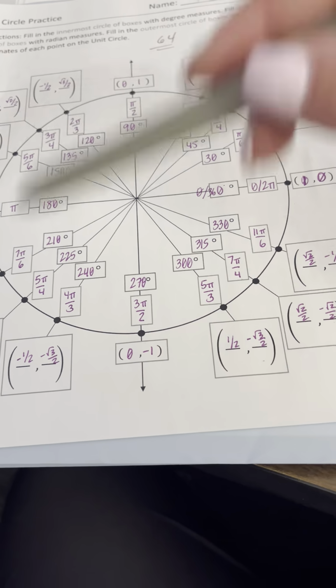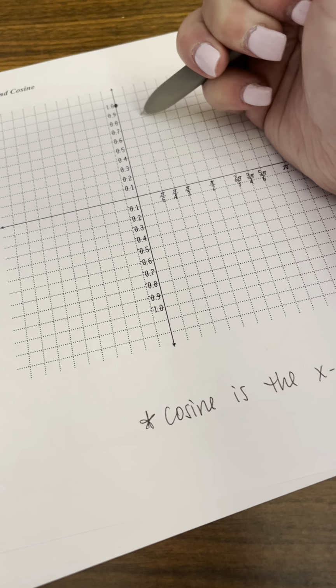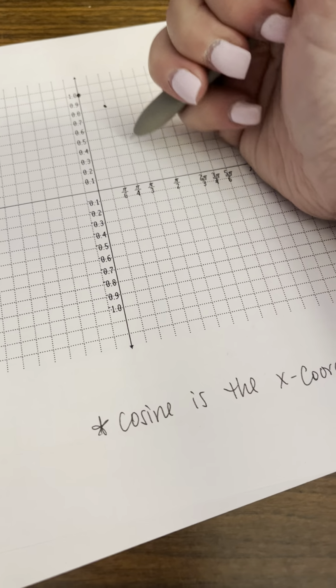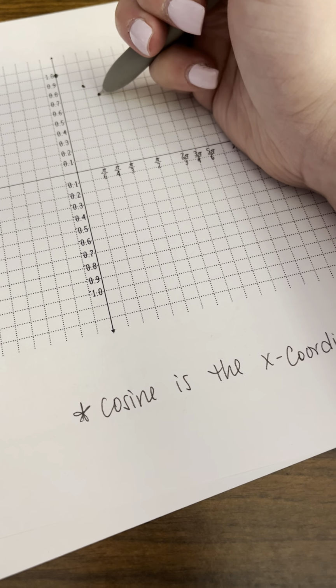So again, I got my table from the x-coordinates of all the points on the unit circle. And if I'm going to graph, at 0, I am at 1. And I'm going to focus on the graph, but I'm just pulling these points, right? Pi over 6, I'm at 0.866. At pi over 4, I am at 0.707.